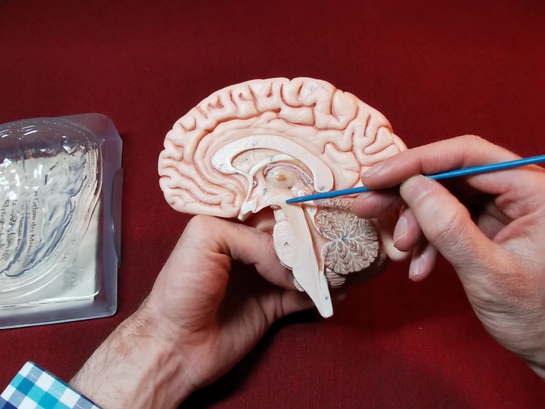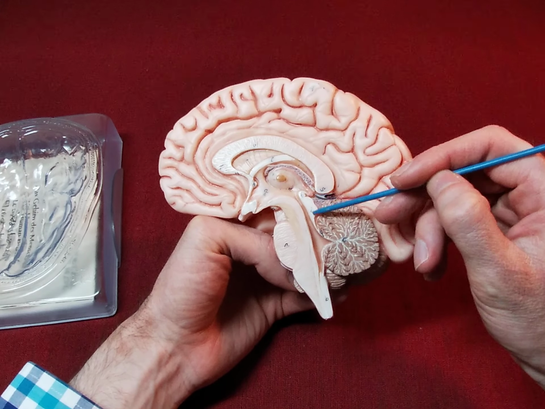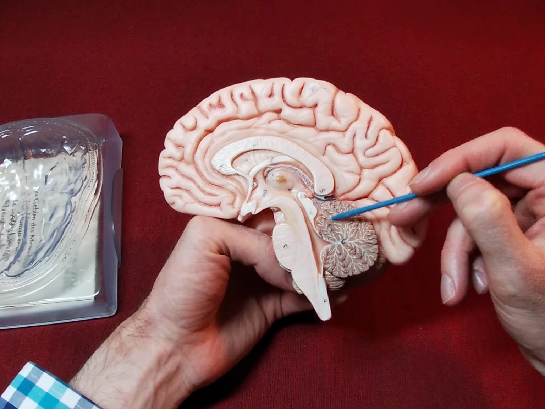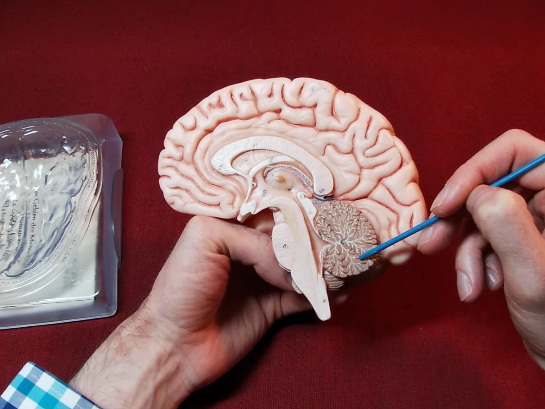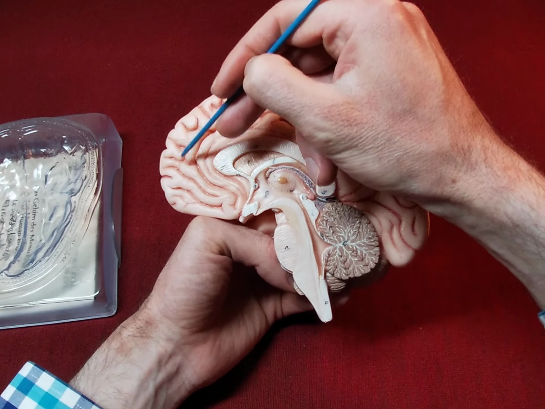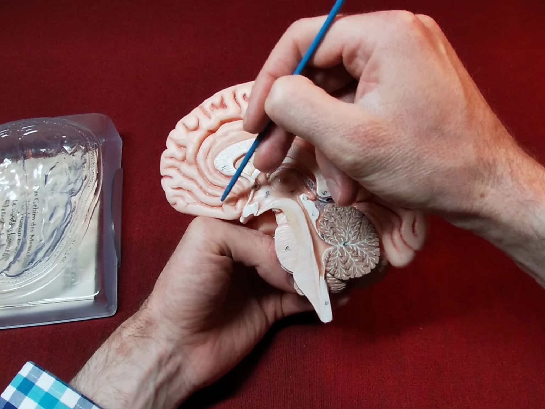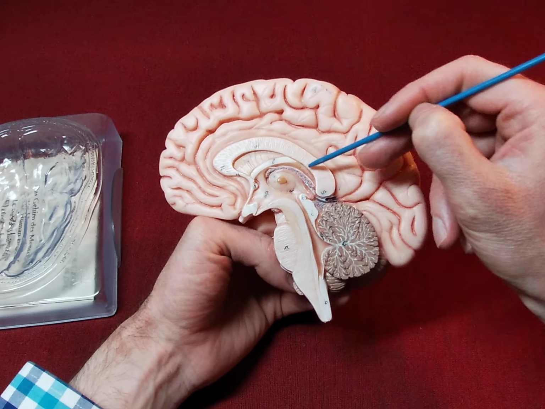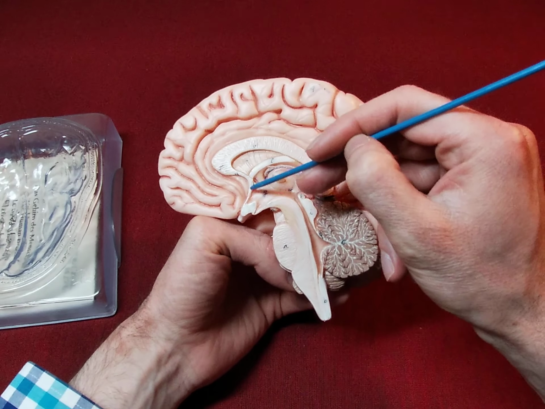So again, this region right here is your brainstem. Posterior to the brainstem, you're seeing a mid-sagittal section of the cerebellum. This entire wrinkled mass right here that curves around like an arch is your cerebrum. And then right here in the middle of the brain is a structure called the Diencephalon.